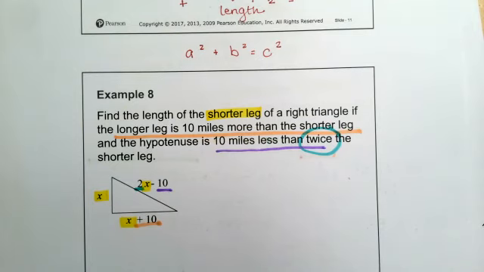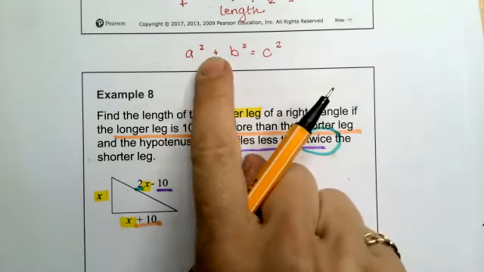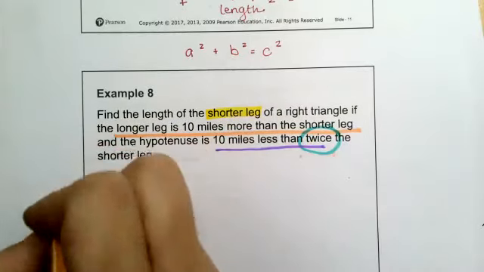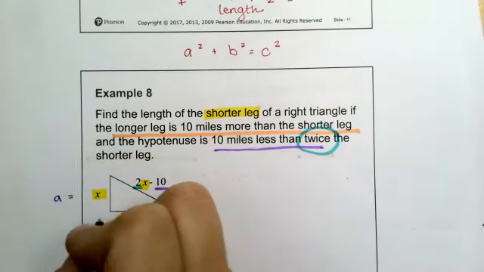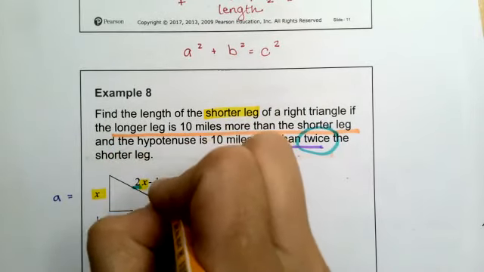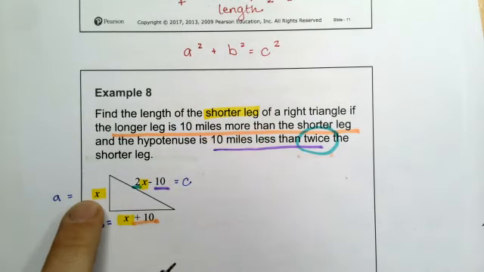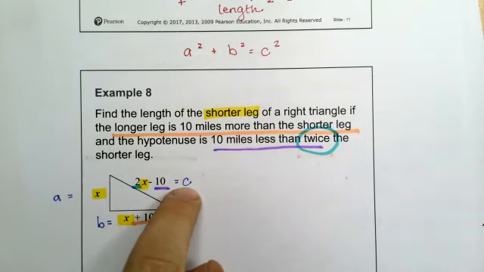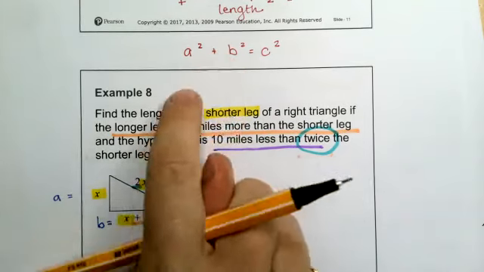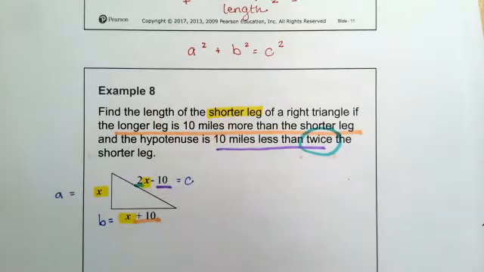So don't overthink that. And remember, the formula is a squared plus b squared equals c squared, where this is going to be a, this one's going to be b, and this one's going to be c. It doesn't matter whether that's a or b. This could be b and this could be a. It is important that the long one is c. Good.